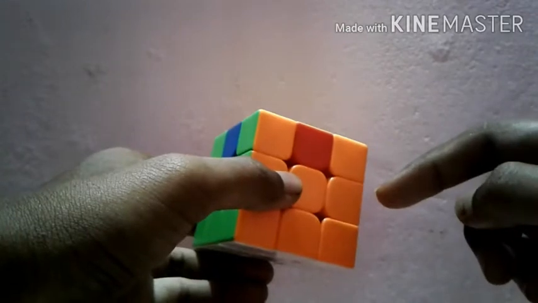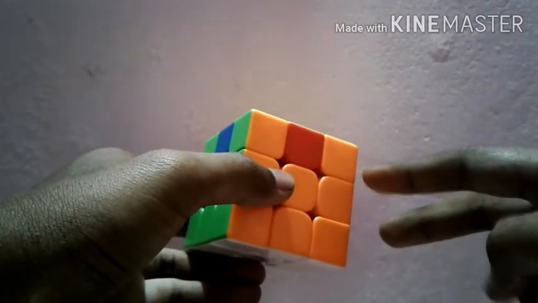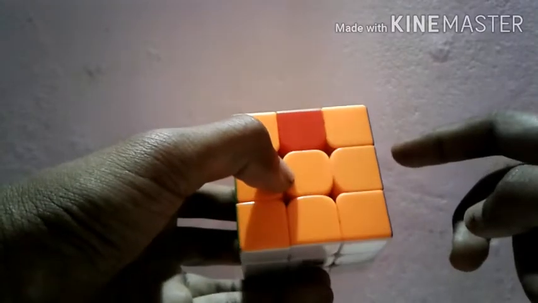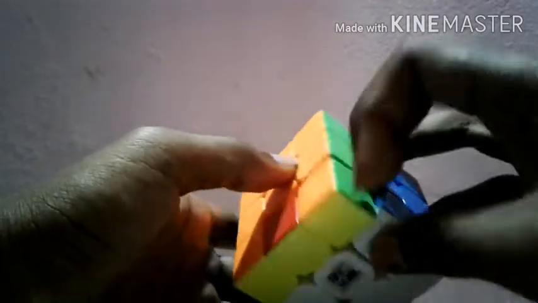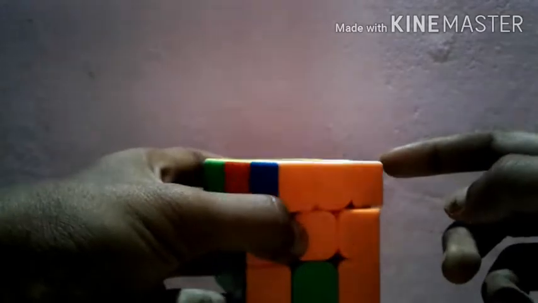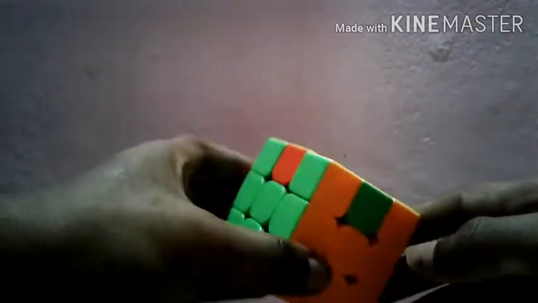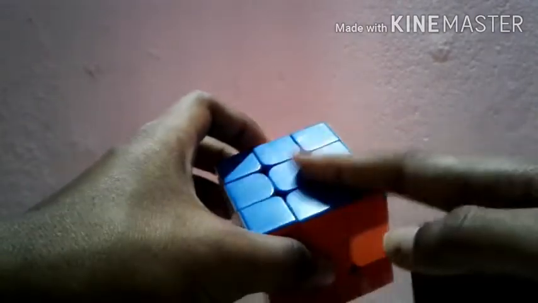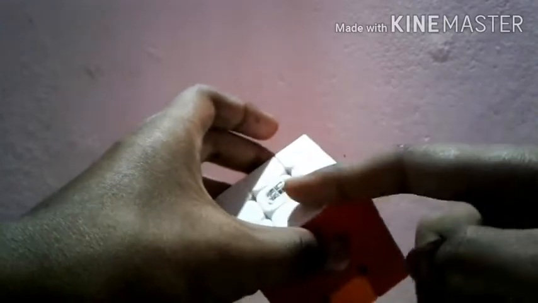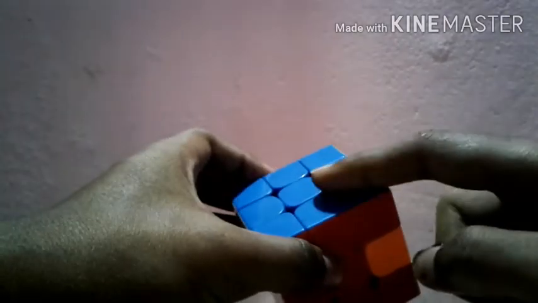So what you do is you do either of the two algorithms, that is F2 U prime or F2 U. Here I'll just do F2 U, then bring these two layers down, rotate it, bring these two up, fix this, and then do this. So what it does is it forms one color completely, rather now white is solved as it was already, and it solves another piece, another layer.